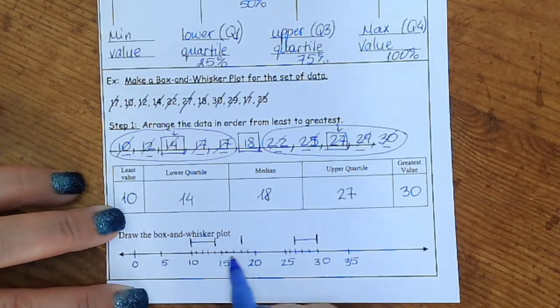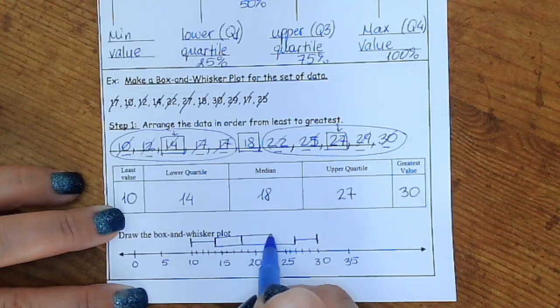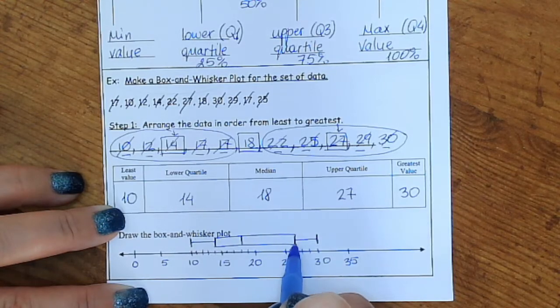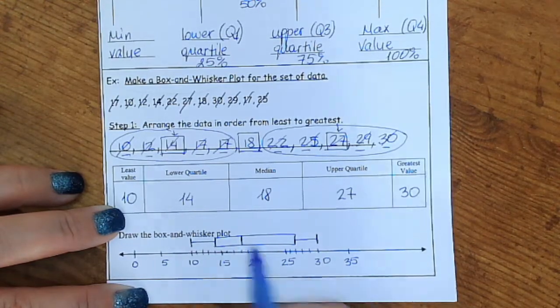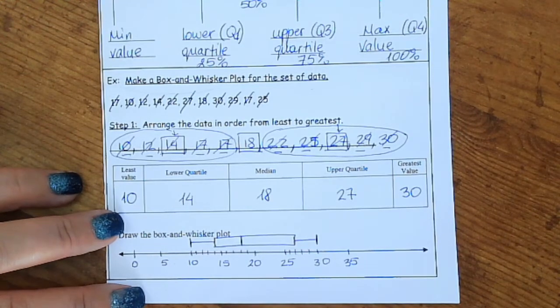The median will be the middle of the box. So what I do here is from lower to upper quartile, I draw the box. Middle is the middle line, and that's your box and whisker plot representing this set of data.